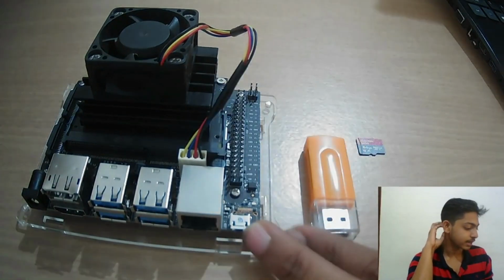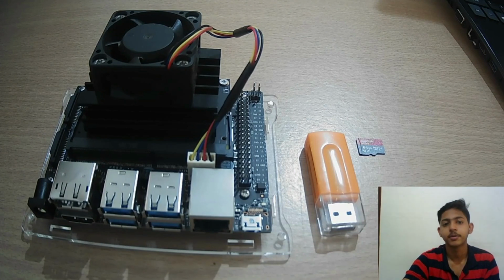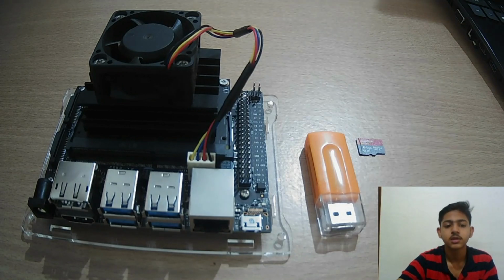I have used a Raspberry Pi, but this is really better because it has a super GPU. I tried so many NVIDIA demos on it, and also used Google Earth on it, and it's really awesome.